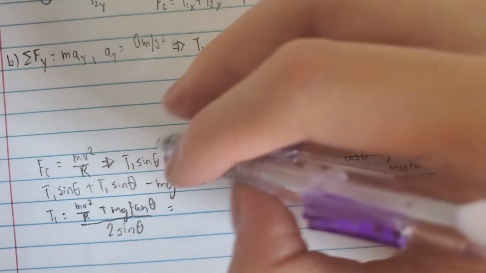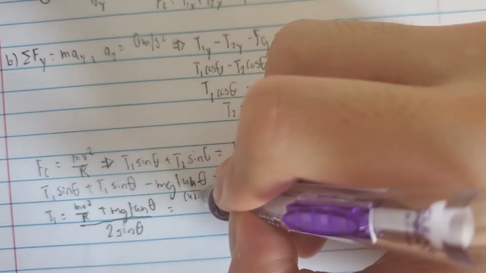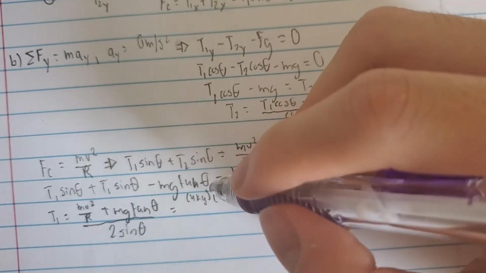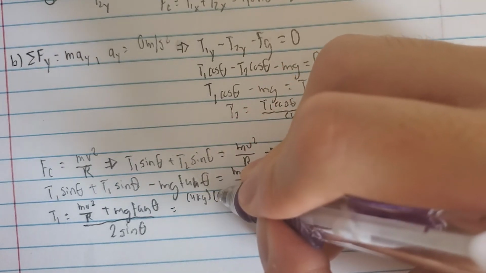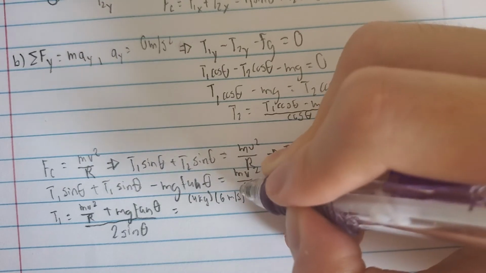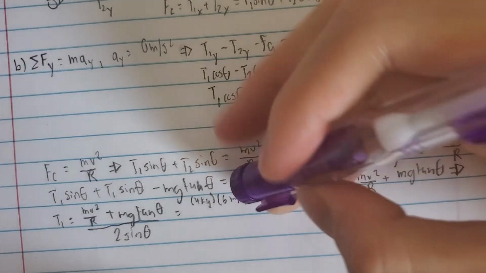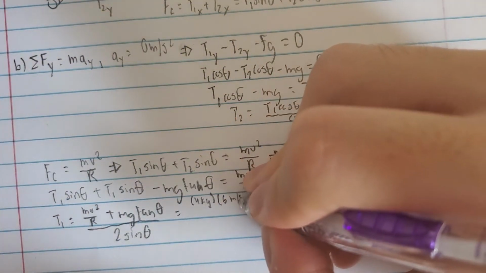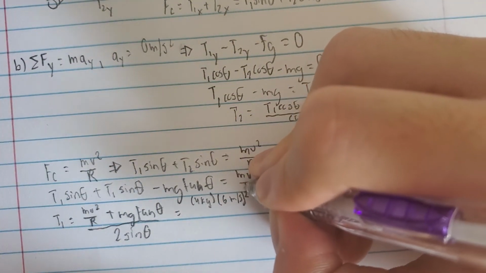So mass is 4 kilograms. My velocity is constant, speed of 6 meters per second. And then this is squared. Sorry, this is squared.